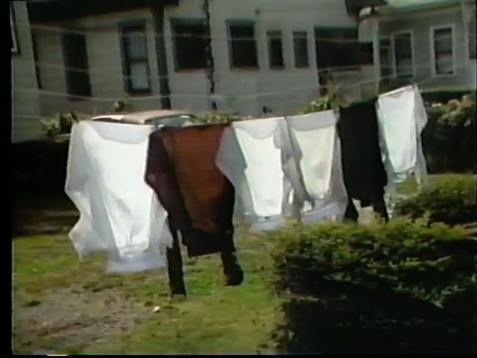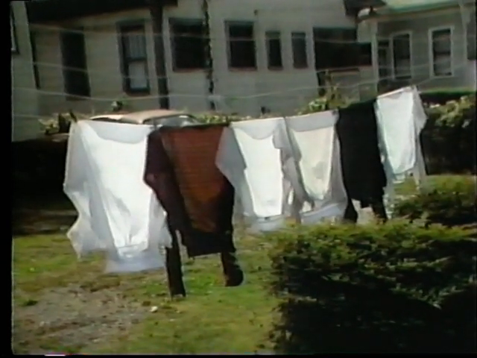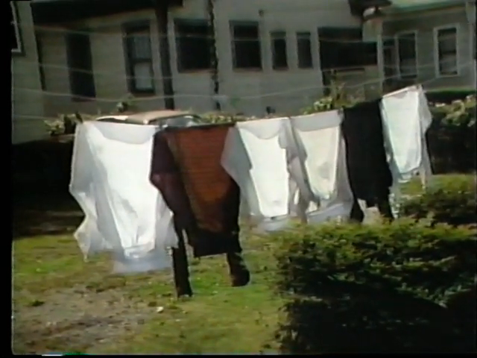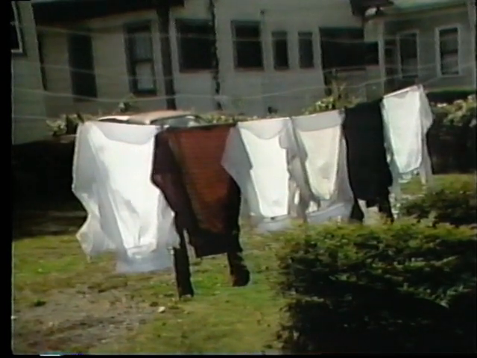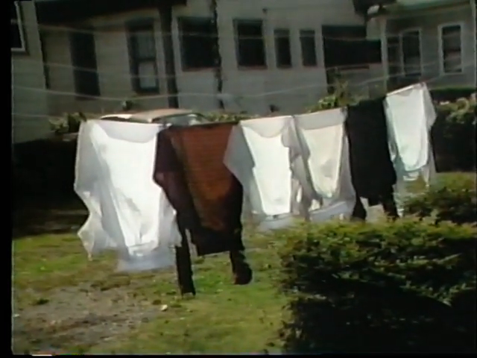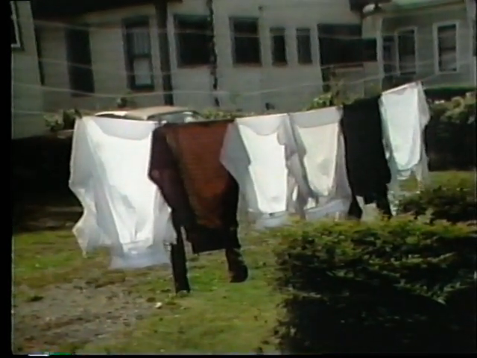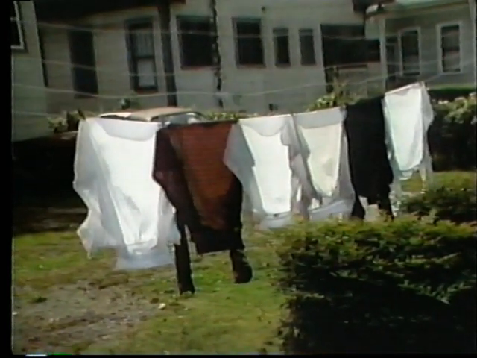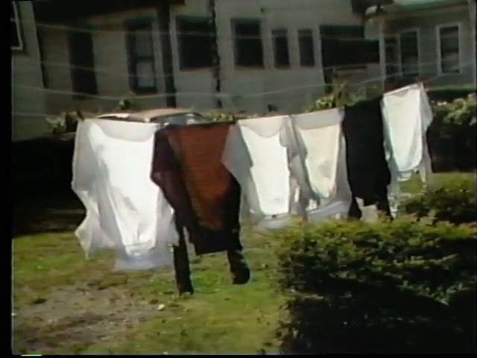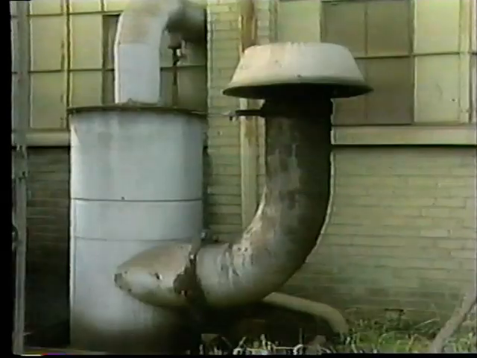Now let's talk about water vapor. As you know, when you hang clothes outside on a line, they dry more slowly on a humid day than when the air is dry. That's because there is so much moisture in the air on a humid day that the amount which is evaporated from the clothes is very small.